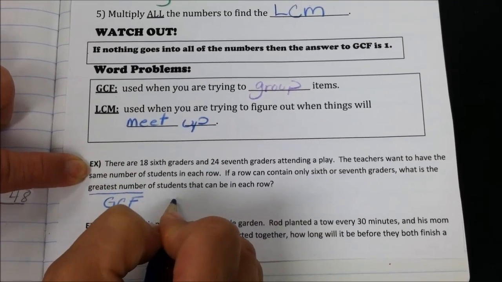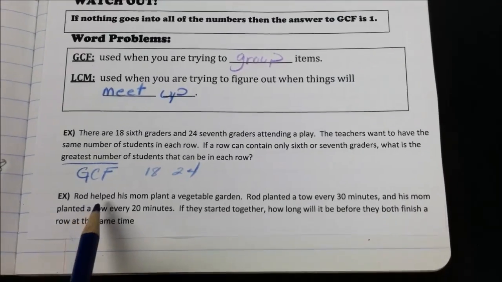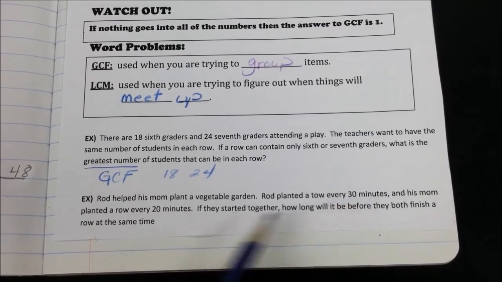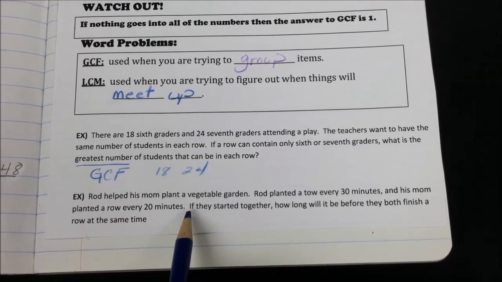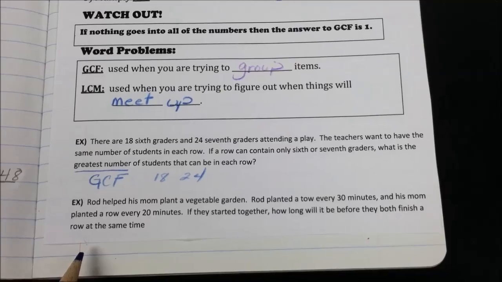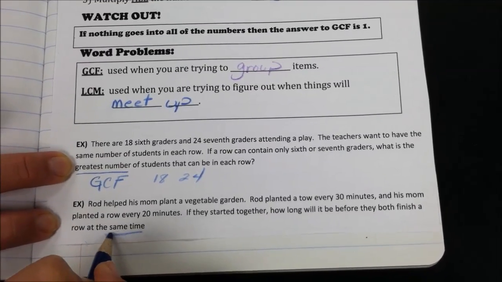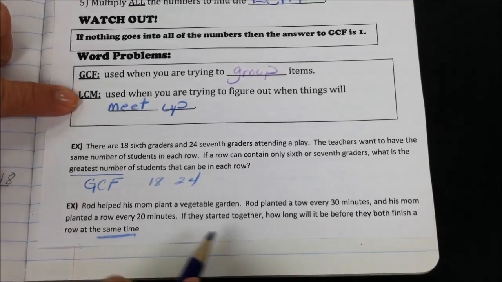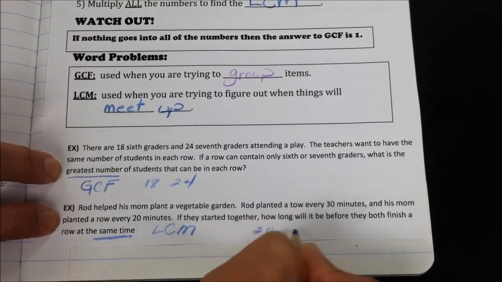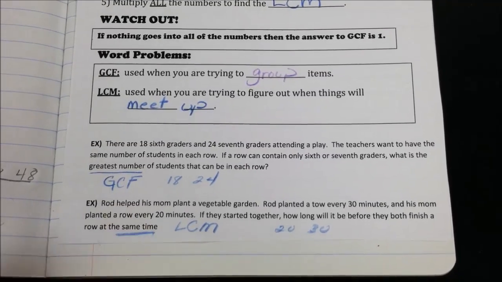You're not going to solve it, we just want to know if it's GCF or LCM of 18 and 24. If you look at your second example, Rod helped his mom plant a vegetable garden. Rod planted two rows every 30 minutes, and his mom planted a row every 20 minutes. If they started together, how long will it be before they both finish a row at the same time? So you're looking for a keyword that might mean GCF or LCM. And right here it says at the same time. Well, at the same time means LCM. So we're going to solve this by doing LCM, and the numbers you would use would be 20 and 30. So solve these two examples for homework tonight, and we'll talk about word problems in class again.